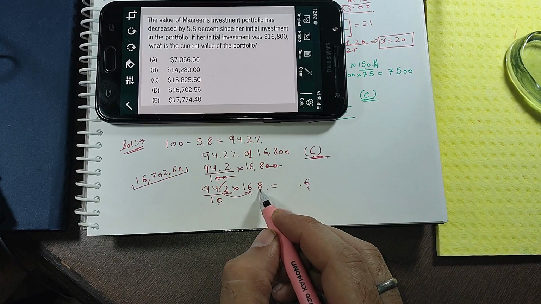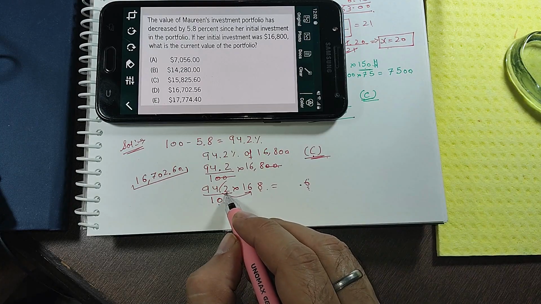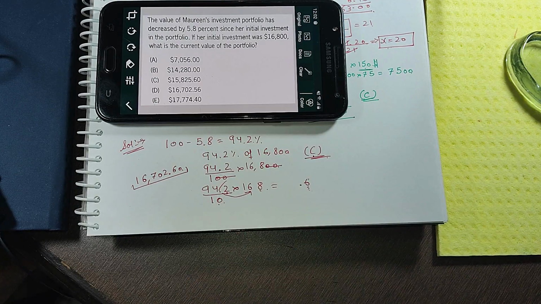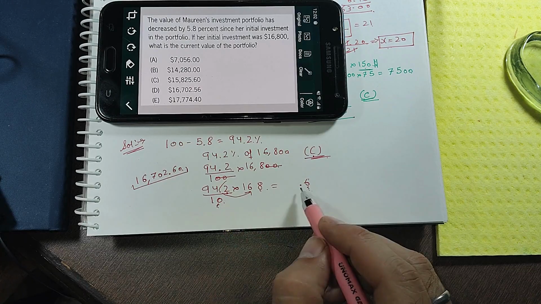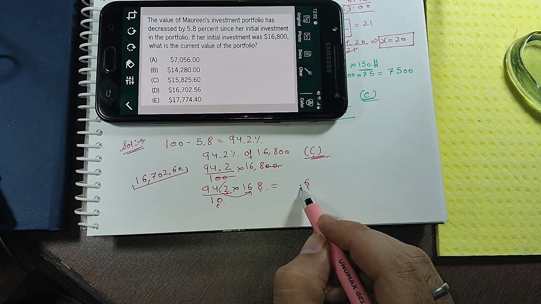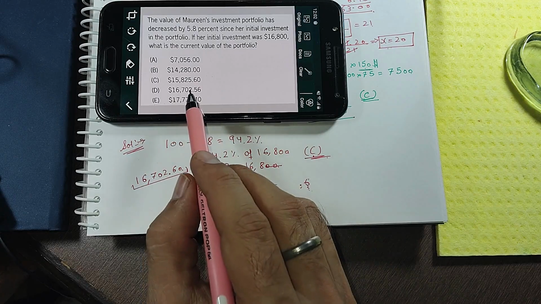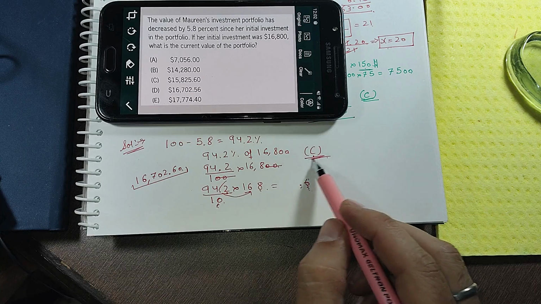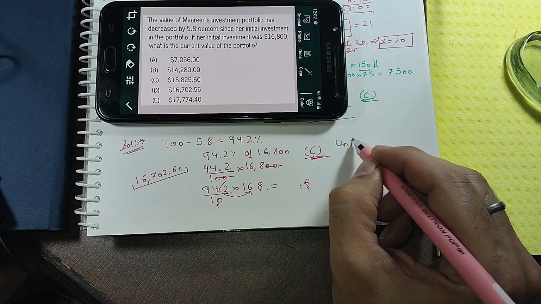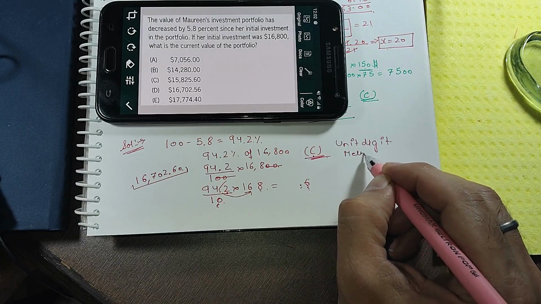How did this come up? Just multiplying 8 into 2, we get to know that the unit digit will be 6, but there is a 10 in the denominator, so there will be a decimal point before that. That happens only in the case of option C in this question. So option C is the right answer. This is called the unit digit method, finding the unit digit.